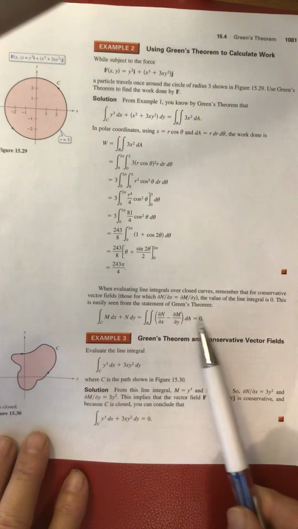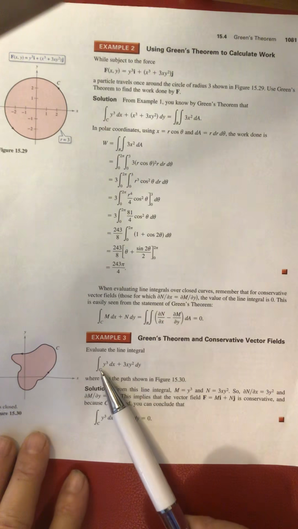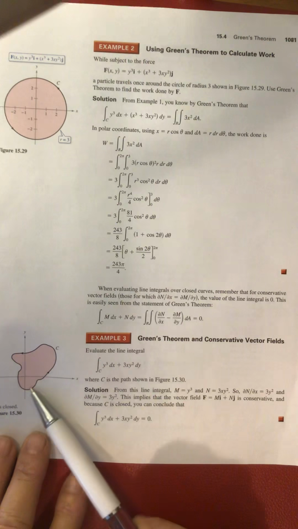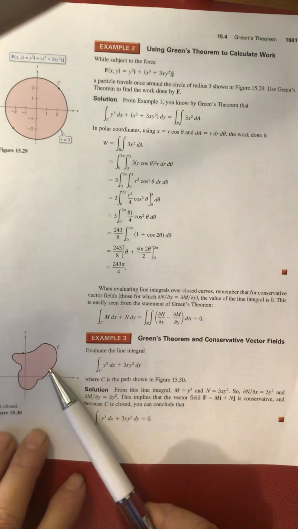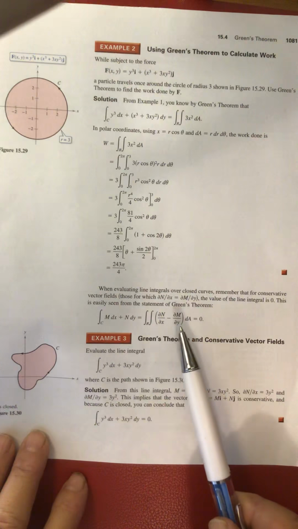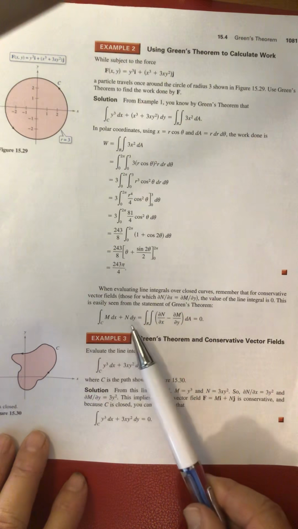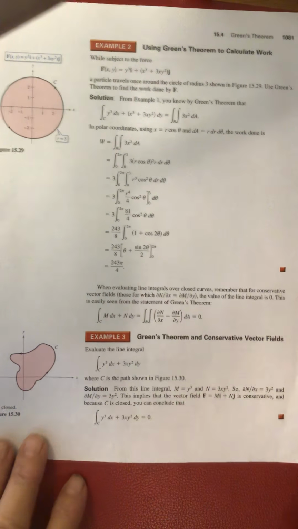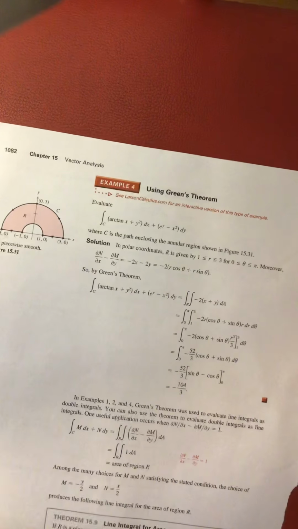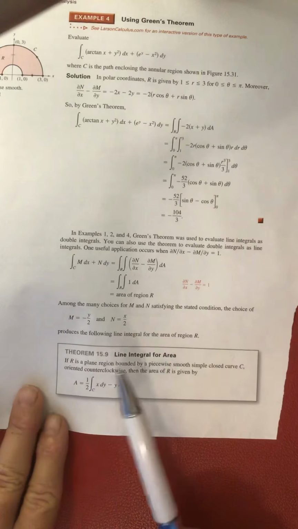That difference is equal to 0. And so even though I don't know what this curve is, I can't write this curve in some nice way, because it is closed and oriented counterclockwise, Green's theorem tells me that this is the result. If there's a conservative vector field, these are always the same. So the integral over a closed curve of a conservative vector field is always 0. Okay? So that is the relationship of vector fields and closed curves.